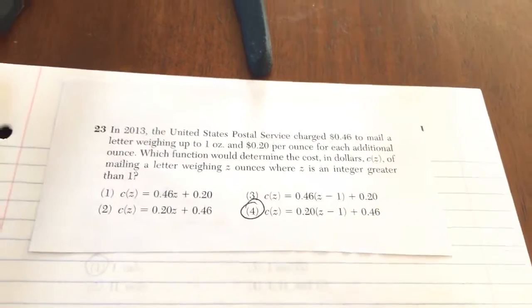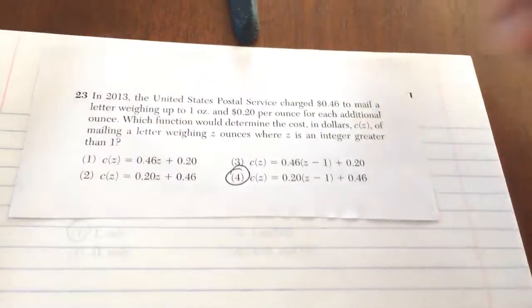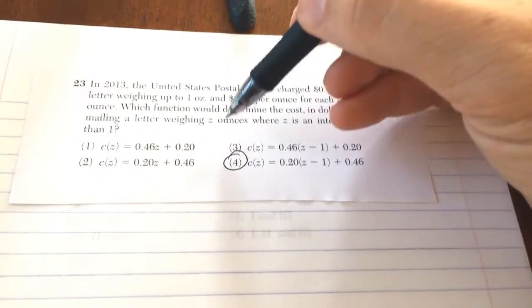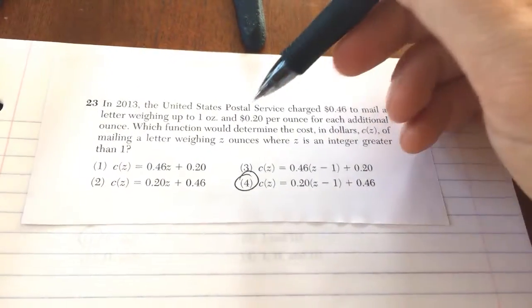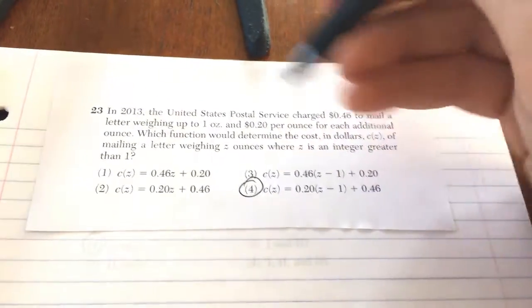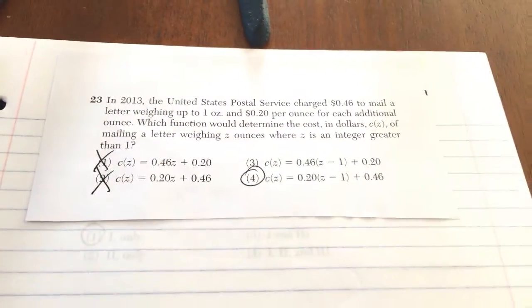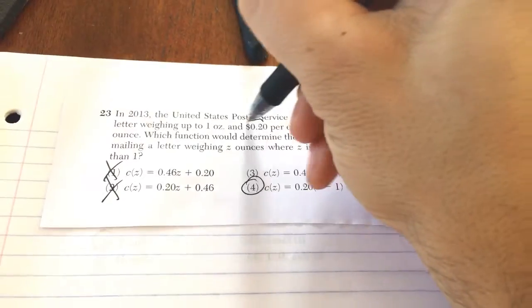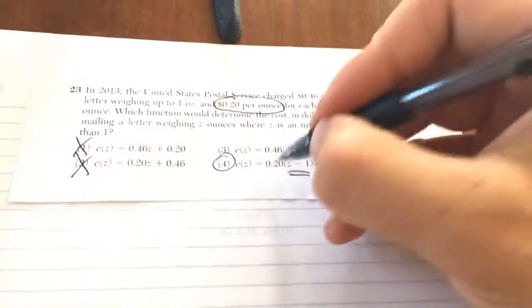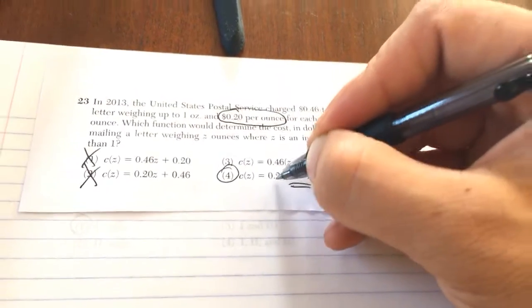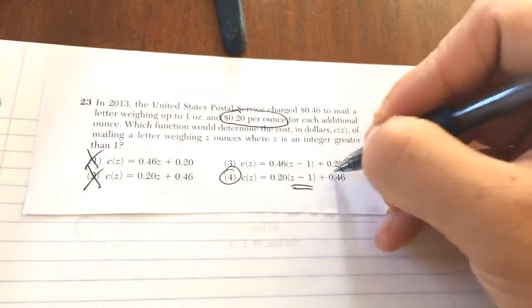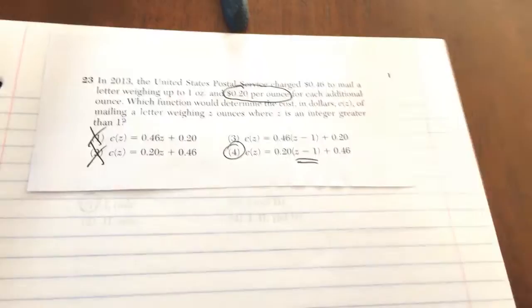Number 23, they wanted you to write a cost function. Z represents the number of ounces. The post office is going to cover up to the first ounce. So when we write this, we're going to make sure that we're doing Z minus 1. Well, here you go, 20 cents per ounce. If this expression represents the ounces, then you're doing 20 cents times that number. And then you're adding on that flat rate, choice 4.